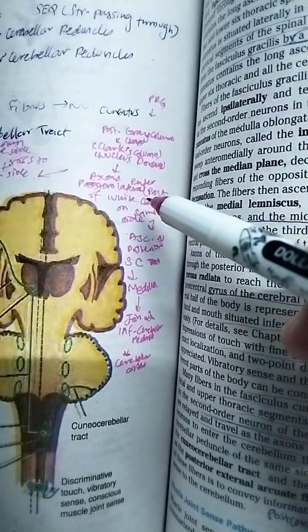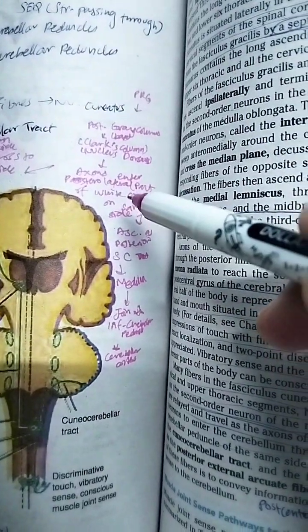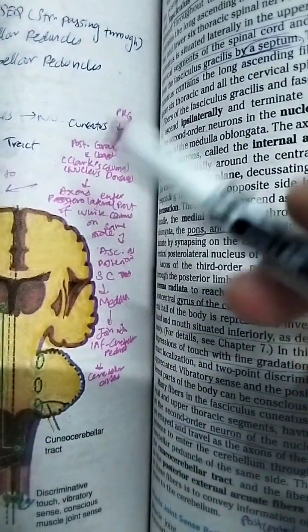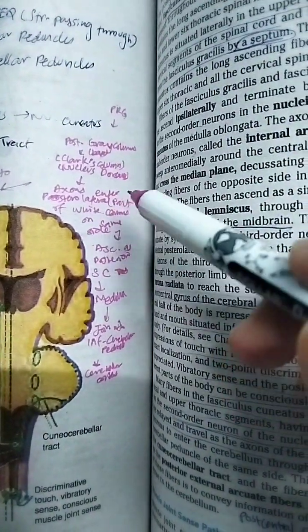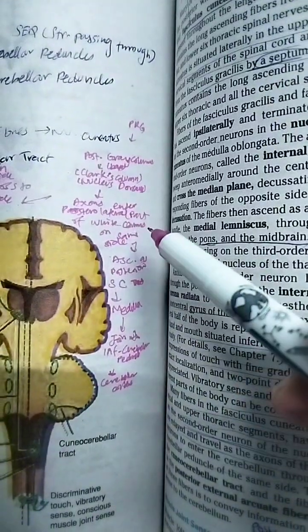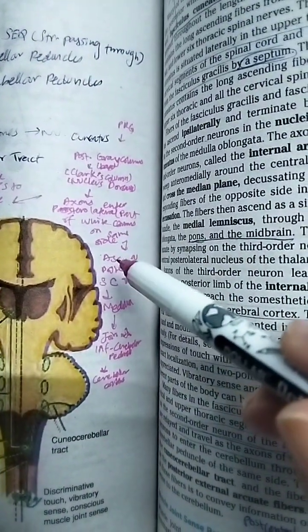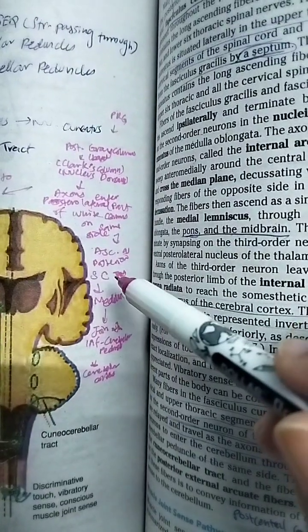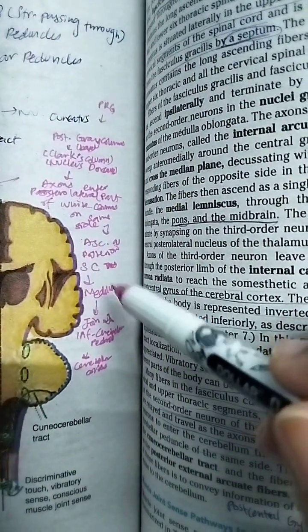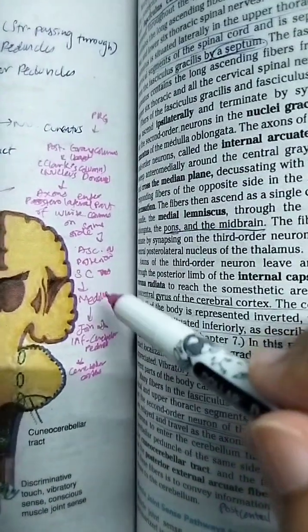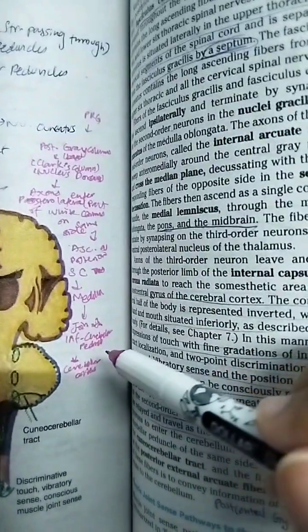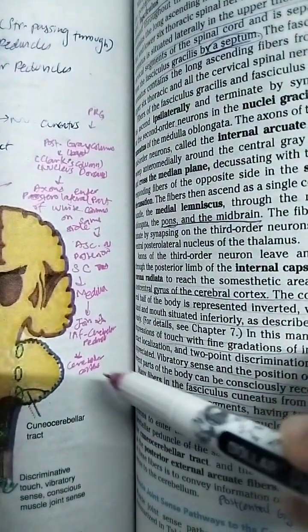and they're going to enter the posterolateral part of the white column. So please remember, from the gray column the axons are entering the white column, which is basically present on the outside of the spinal cord. The white column that they're going to enter is going to be on the same side. Now they're going to ascend as the posterior spinocerebellar tract, and they're going to enter the medulla, and they're going to join with the inferior cerebellar peduncle, and they're going to enter the cerebellar cortex.